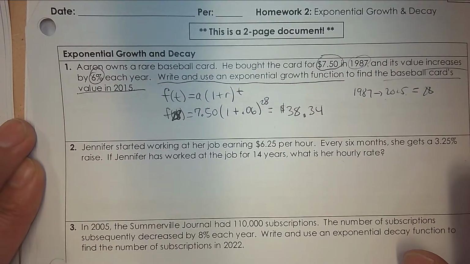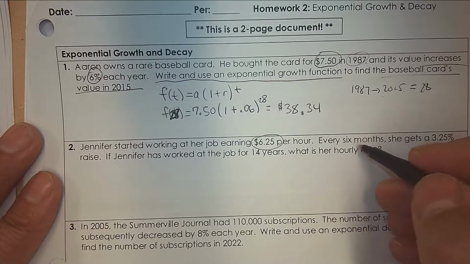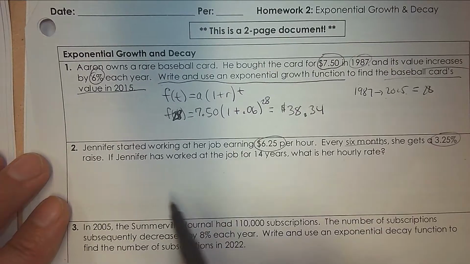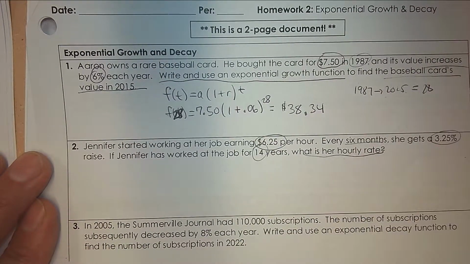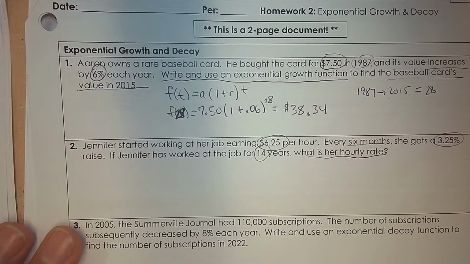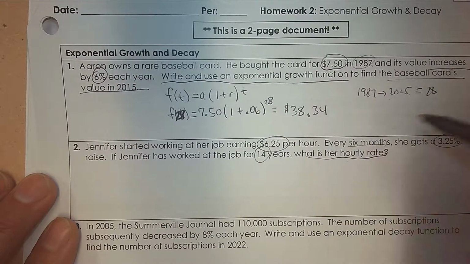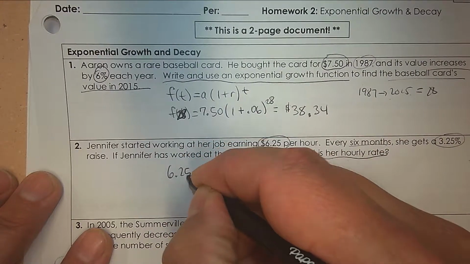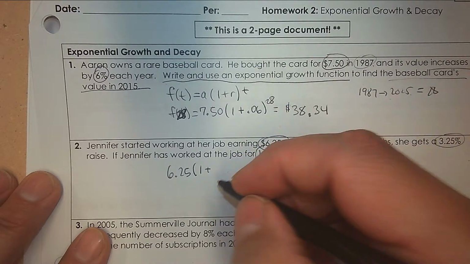Jennifer started working at her job. She earns $6.25 per hour. Every 6 months, she gets a 3.25% raise. If Jennifer has worked at the job for 14 years, what is her hourly rate? So again, this is that growth model. It's increasing. Her original amount is $6.25. It increases at 3.25%.